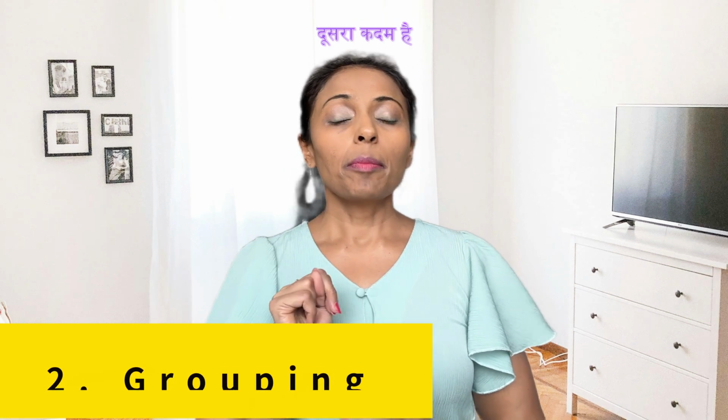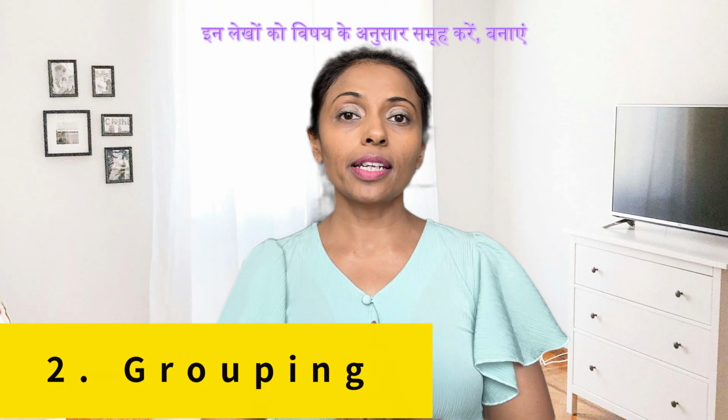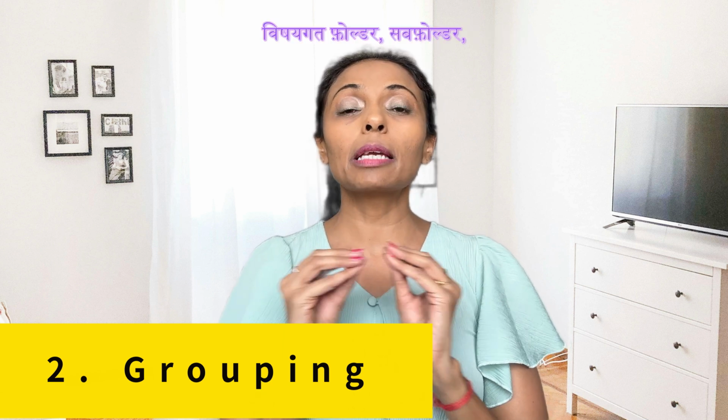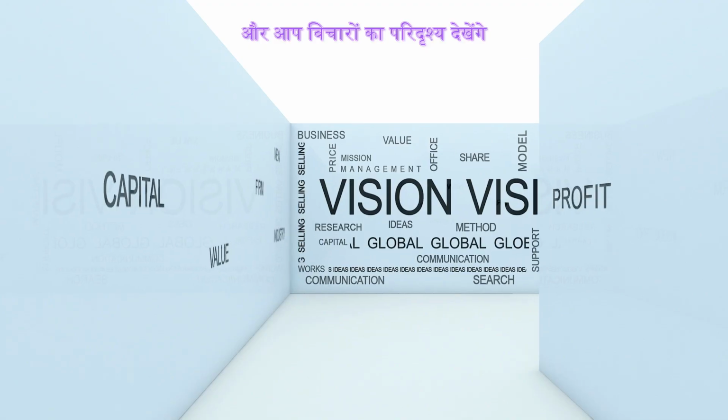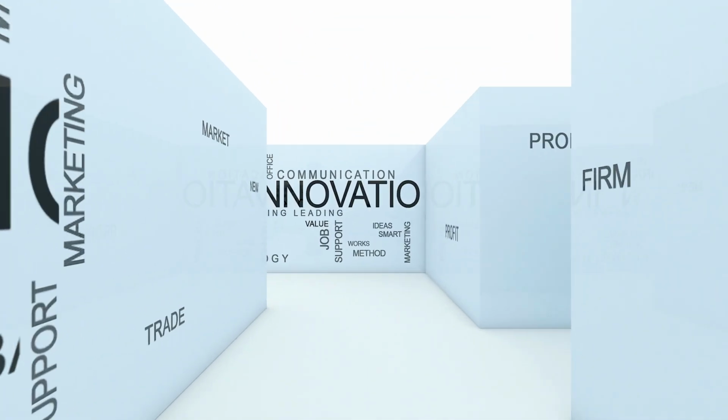The second step is to group these articles by theme. Make thematic folders, subfolders. For example, background, key problem, supporting evidence, contradictory findings, and you will see a landscape of ideas taking shape. It is no longer a list of authors in a folder with endless PDF documents, something that you are unsure about what to do with, which one to take, which one to chuck. You will see your article structuring itself.